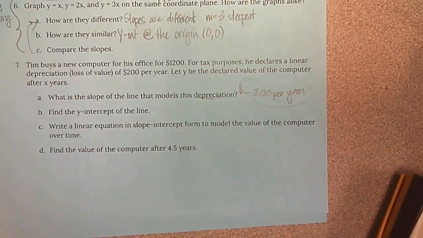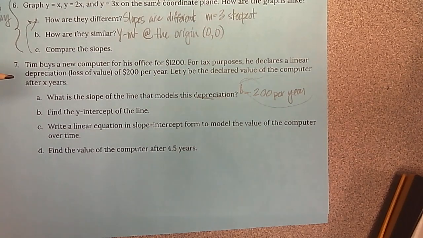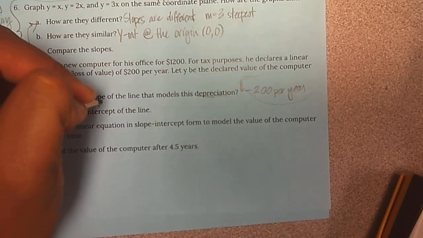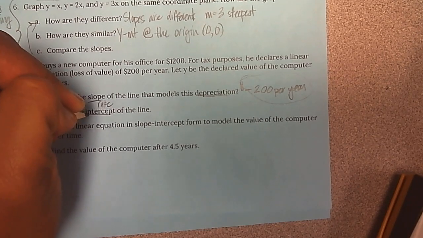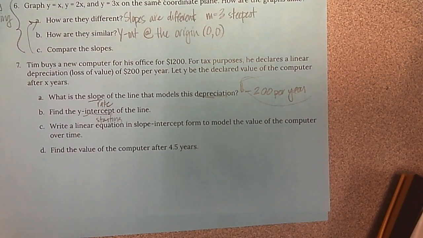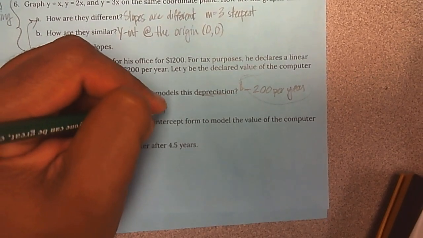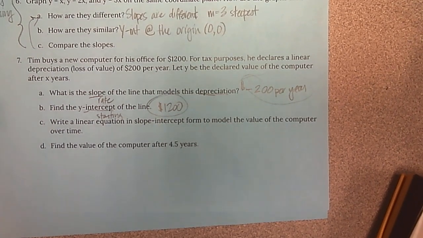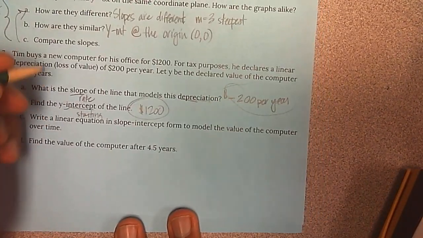Boom. Find the y-intercept. All right, so we talked about this where slope is your rate, y-intercept is your starting point. So the starting point for this computer was $1,200. Write a linear equation, easy.